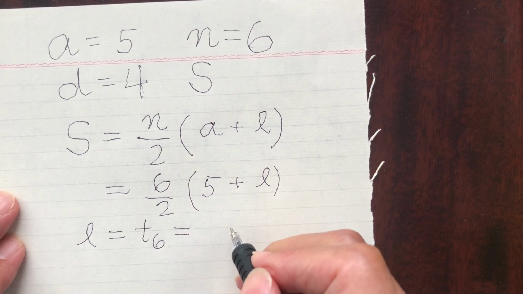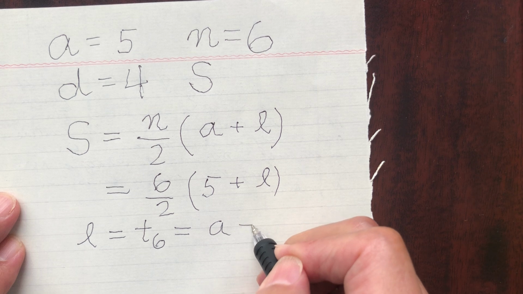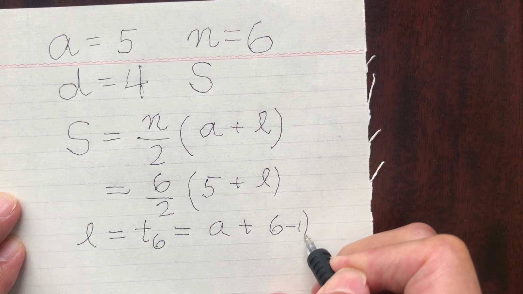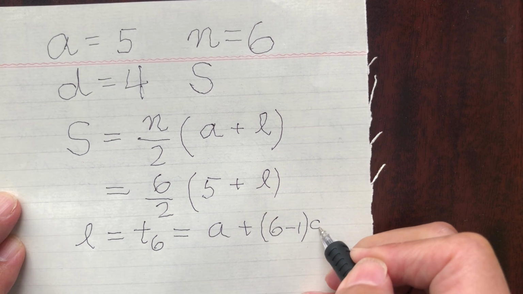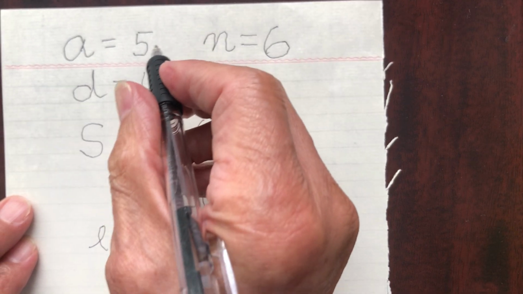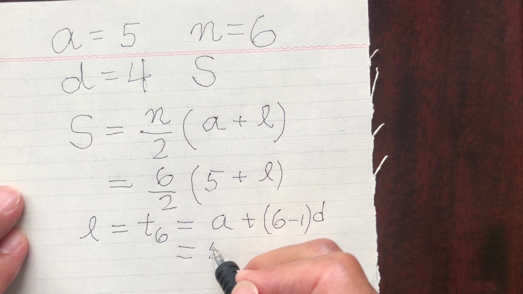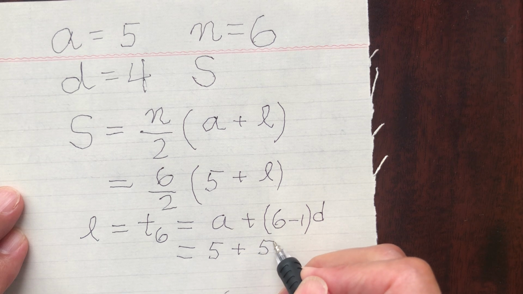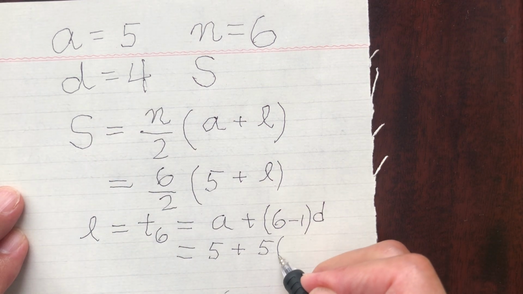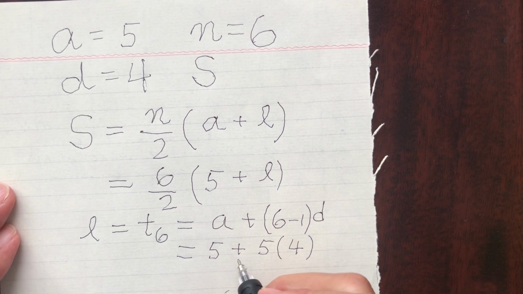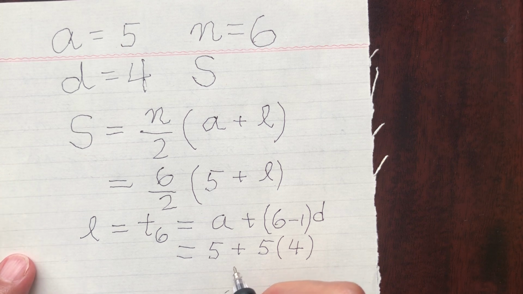So what is this? Use the formula. A plus 6 minus 1 D. So A is 5, 6 minus 1 is 5, D is 4, so what is this? This is just 25.